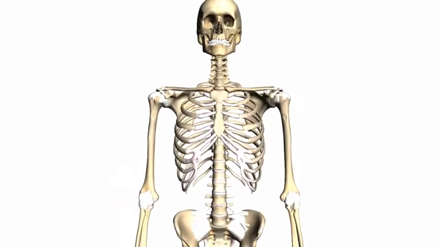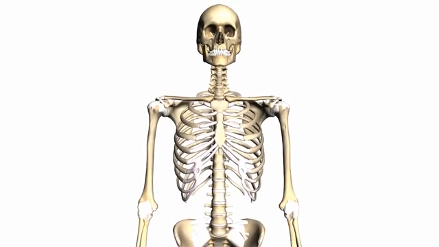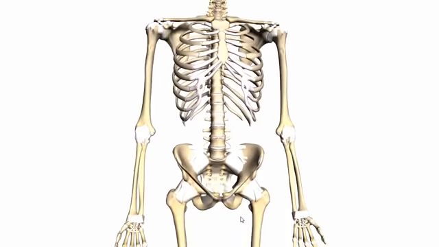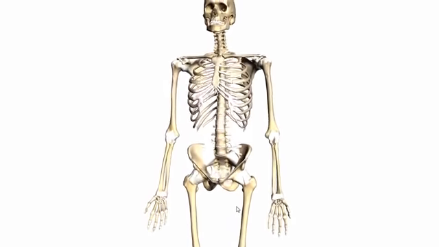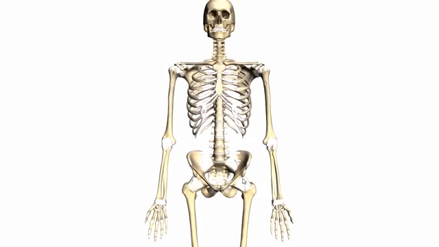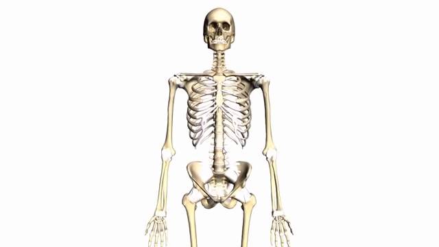The appendicular skeleton, as you can probably guess, comes from the word appendage, so that basically means something that's attached onto something else. So it's essentially all the rest of the bones that aren't in the axial skeleton. So all your limbs, and the appendicular skeleton is involved with movement. So you've got the appendicular skeleton and the axial skeleton. So when you come across those words, you'll hopefully know what they mean.